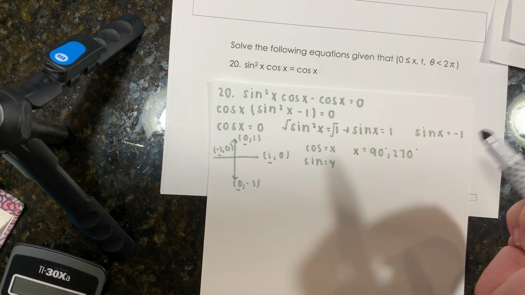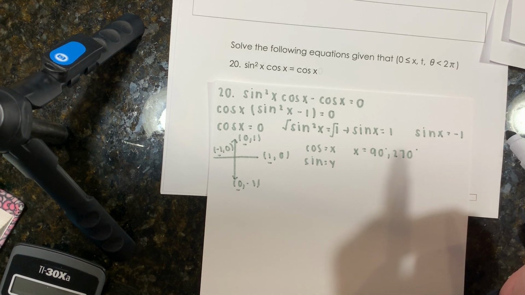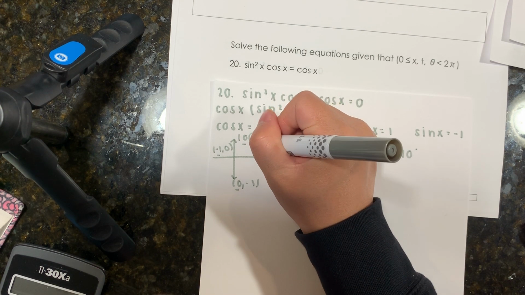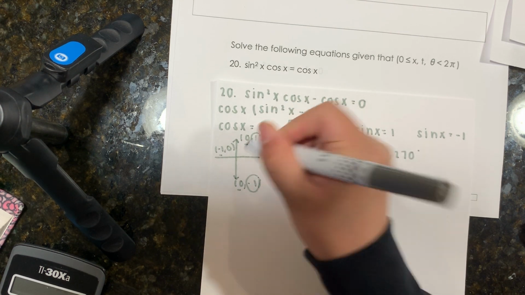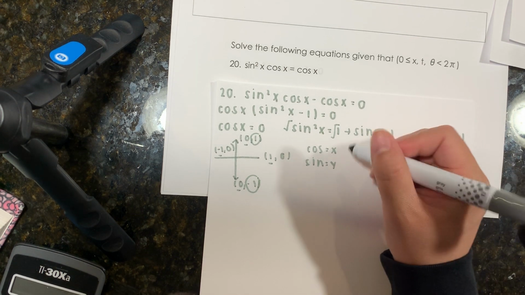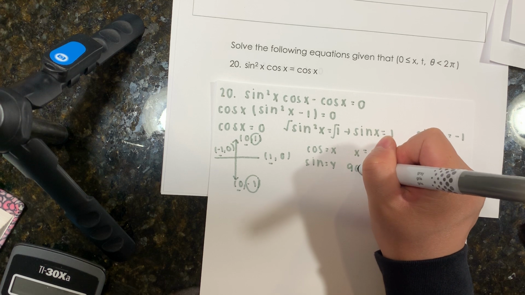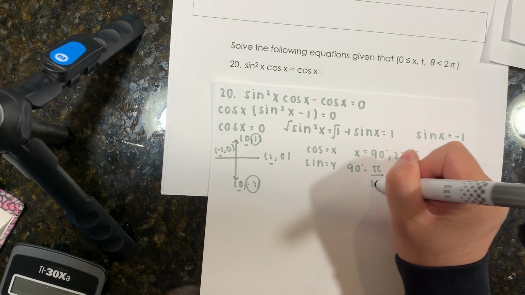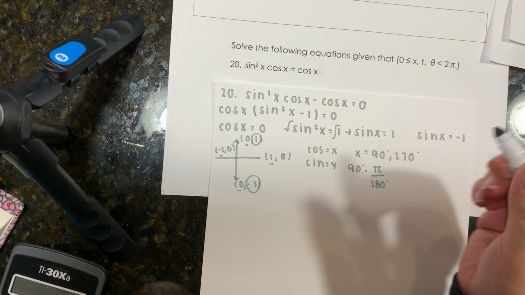Then I'm looking for where all the y-coordinates are 1 and negative 1. But it's actually the same. If you look, my y-coordinate 1 and negative 1 is actually at 90 and 270. But again, we have to convert this from degrees to radians. So how many radians are in a degree? It's pi radians per 180 degrees.